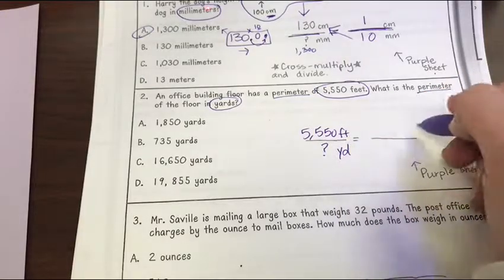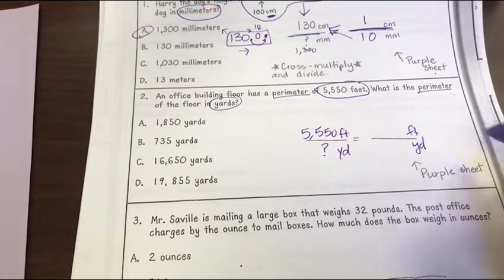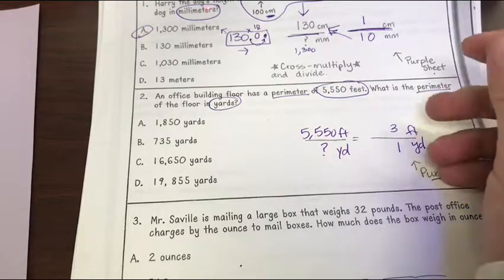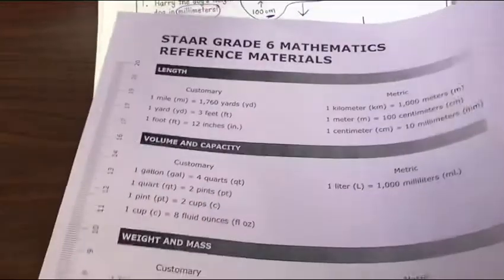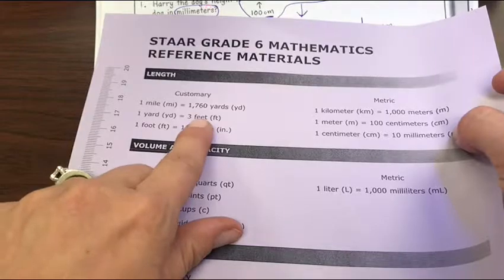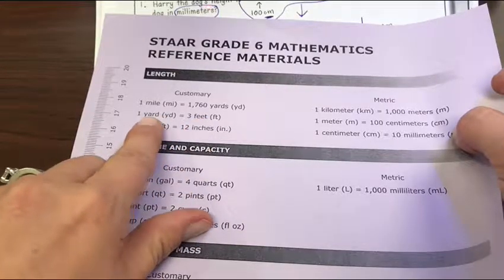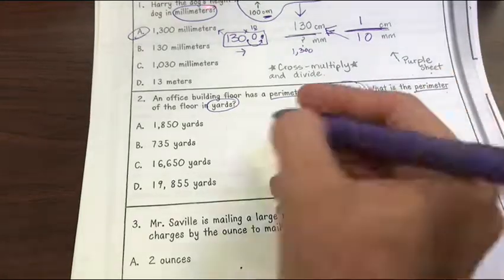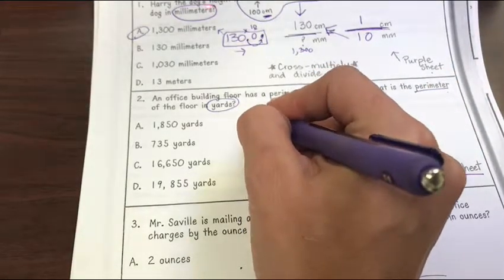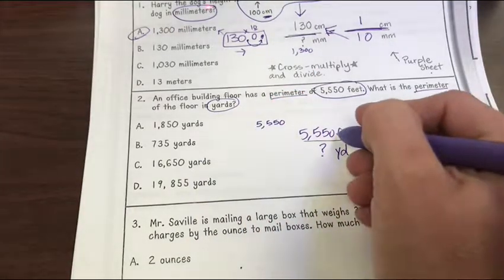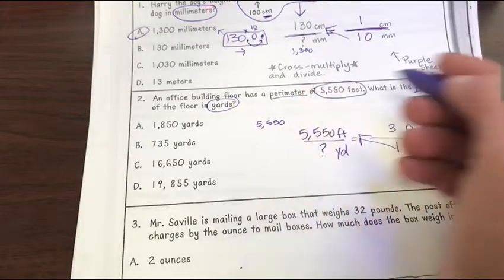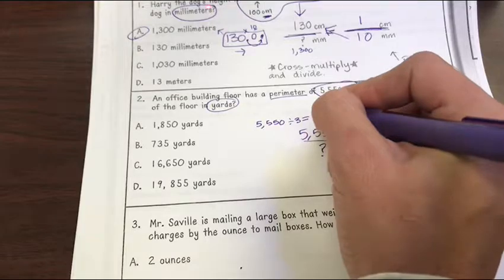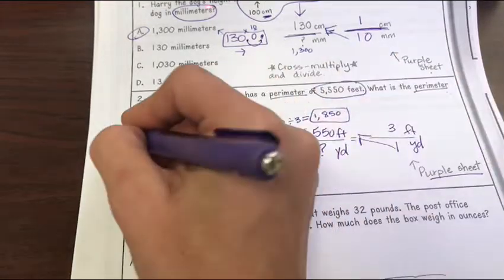We did feet over yards, so we do feet over yards. This comes from your purple sheet. There's 3 feet and 1 yard, and I would find that right here. 3 feet and 1 yard. All right, so I'm going to cross multiply. 1 times 5,550 is 5,550 divided by 3, and I'm going to get 1,850 yards, which is A.